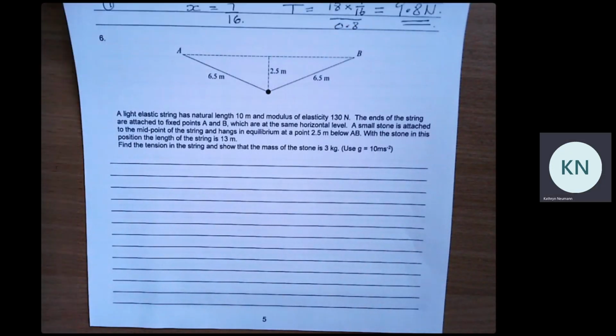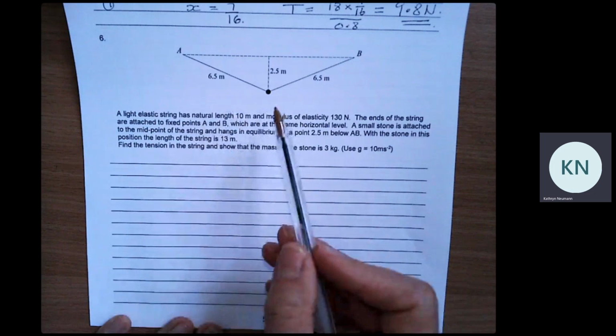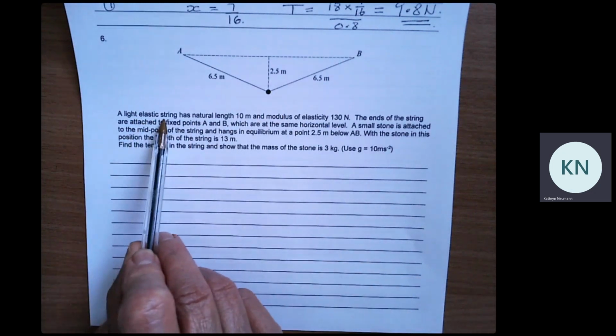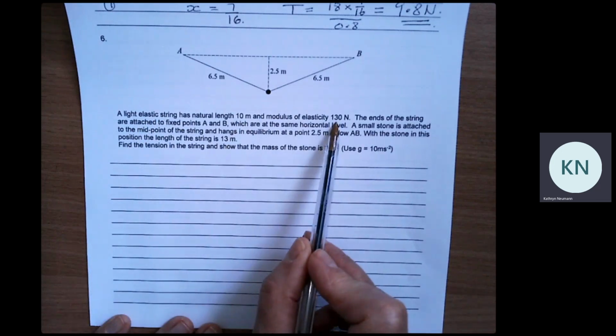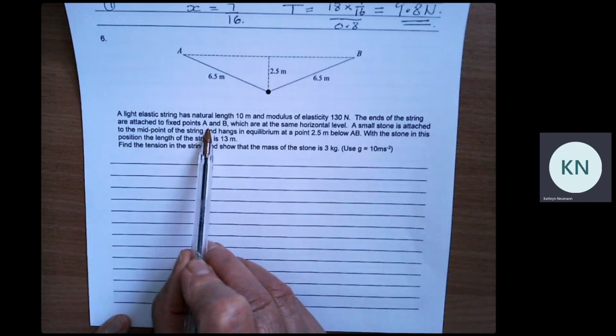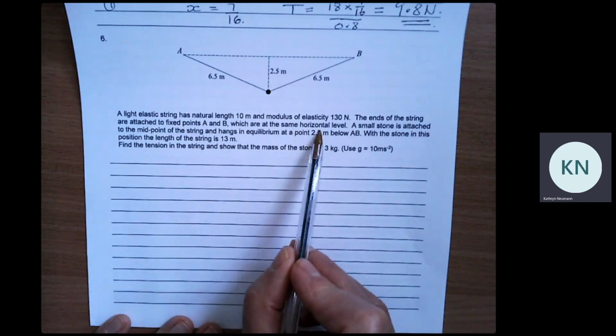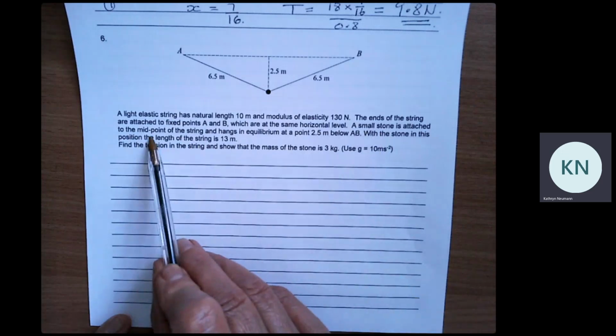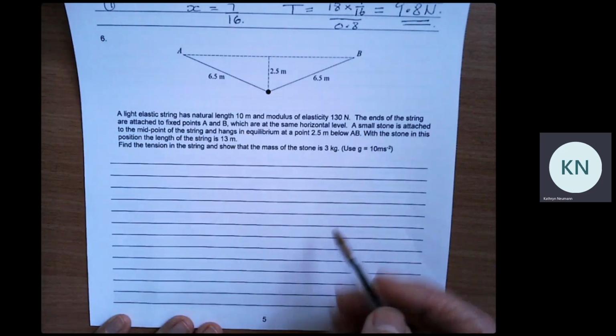Hello and welcome to some more questions on Hooke's law using the formula. If we look at question 6 here, we've got a slightly more complicated situation. We've got an elastic string, length 10, modulus of elasticity 130. The ends are attached to fixed points A and B, which are at the same horizontal level, and a small stone is attached to the midpoint of the string and hangs in equilibrium.